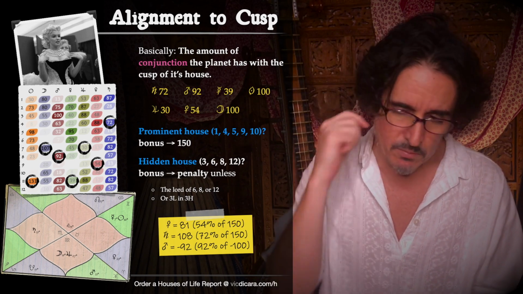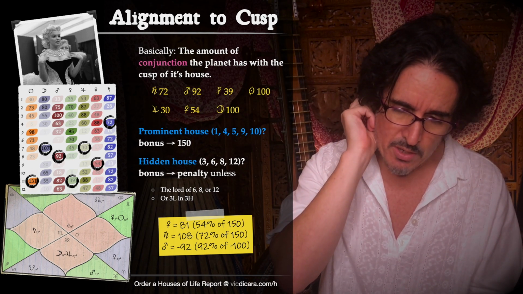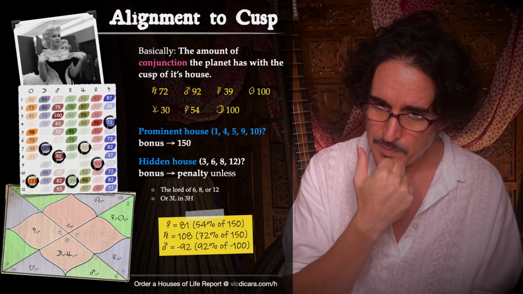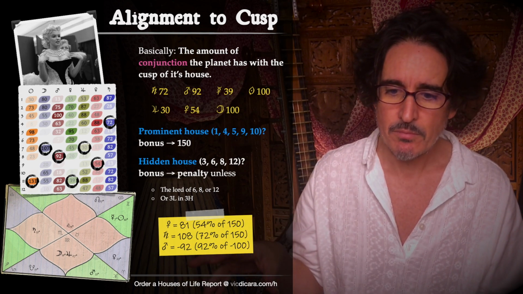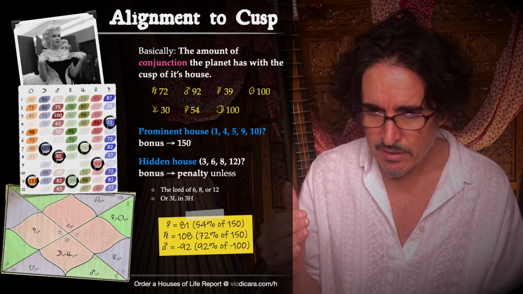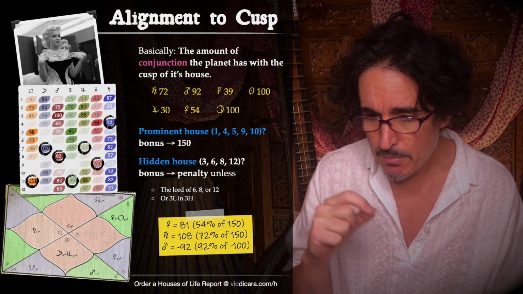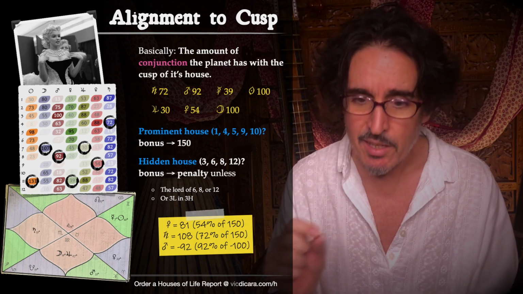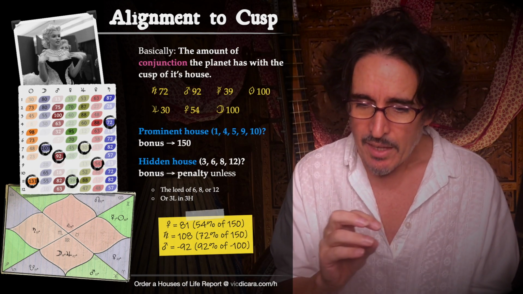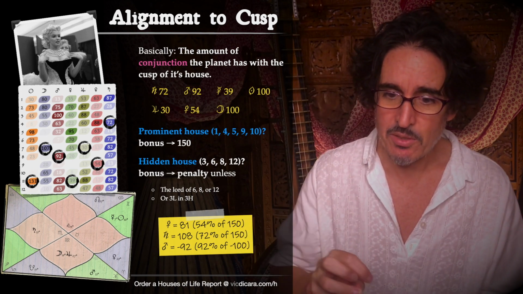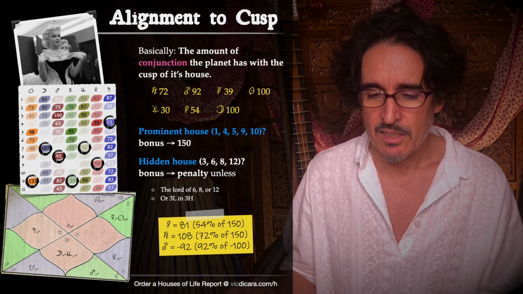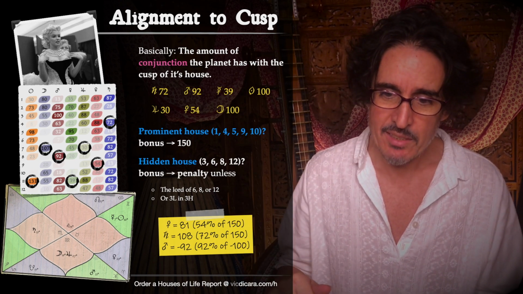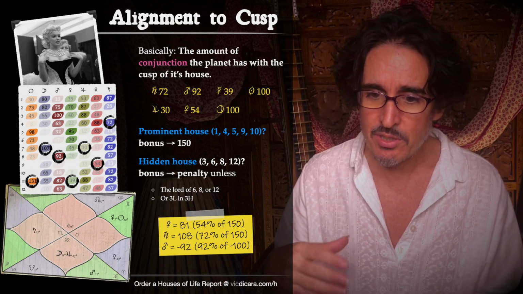Here in this yellow post-it, I'm showing you the 3 planets in her chart which are not simple. Venus and Saturn are in prominent houses. Venus is in the 9th and Saturn is in the 4th. And Mars is in the 8th, so it's in a hiding house. So the rest of the planets are in regular houses, so you'll just take their straight value.